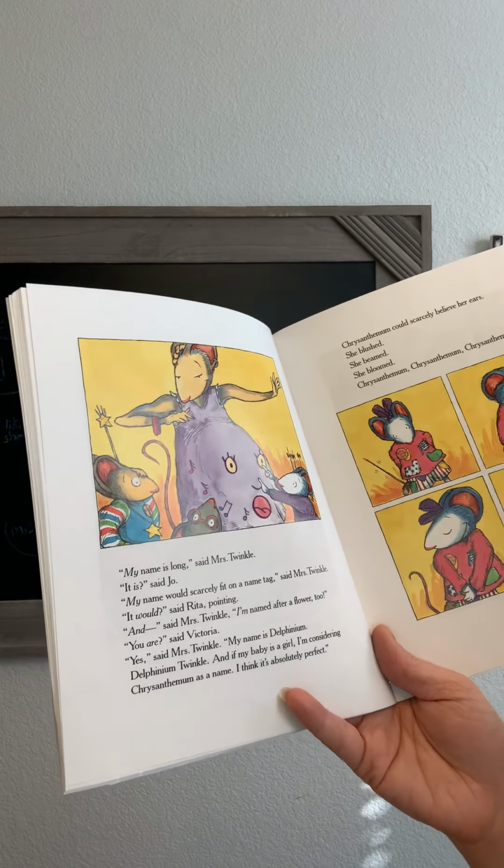Chrysanthemum could scarcely believe her ears. She blushed. She beamed. She bloomed. Oh, I like that word. Chrysanthemum, chrysanthemum, chrysanthemum.